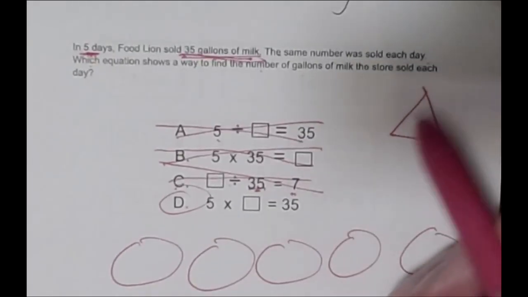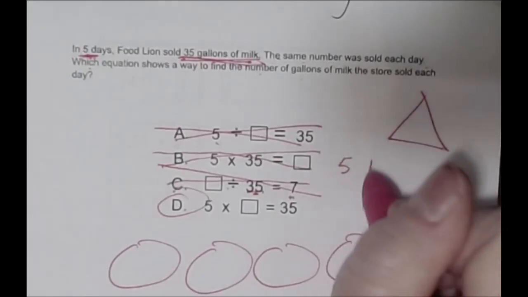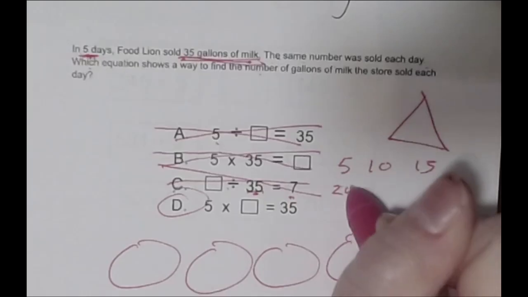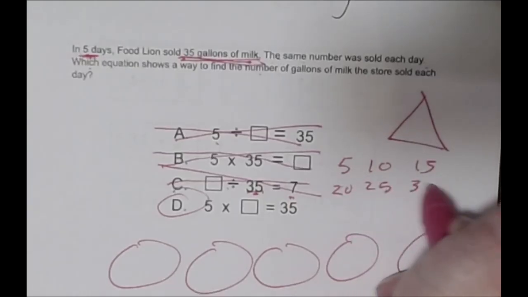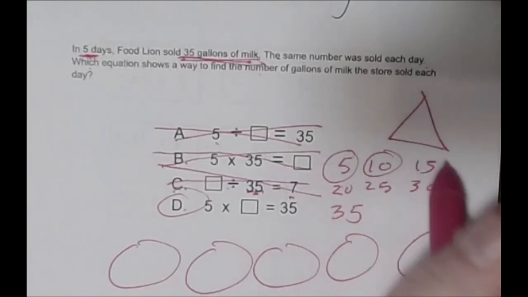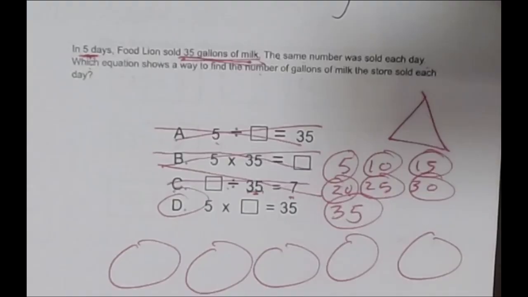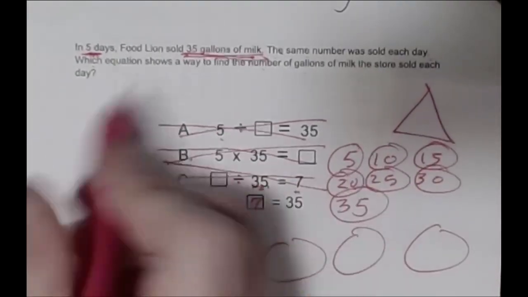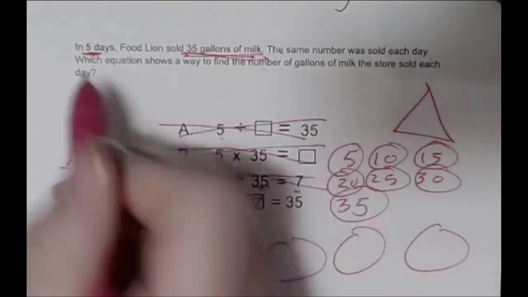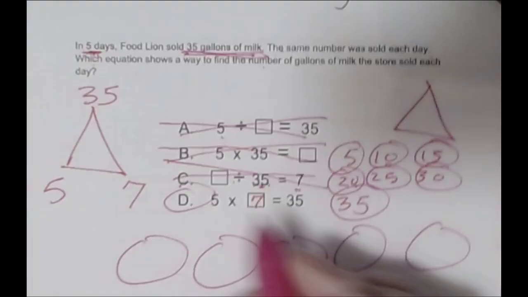Some students have learned to count by 5s. So, 5, 10, 15, 20, 25, 30, 35. Well, how many times did you count by 5s? 1, 2, 3, 4, 5, 6, 7. So, 7 would go here. If they chose to do this fact family, they would know 35 and then 5 and 7.